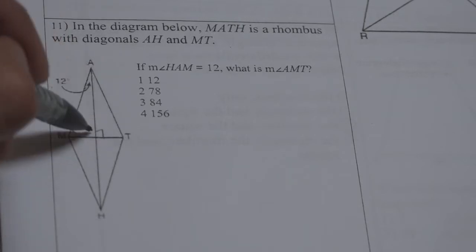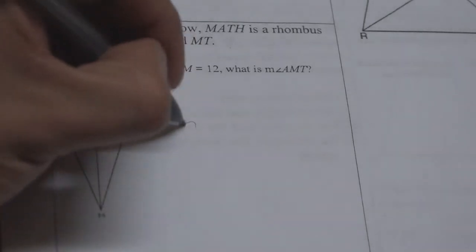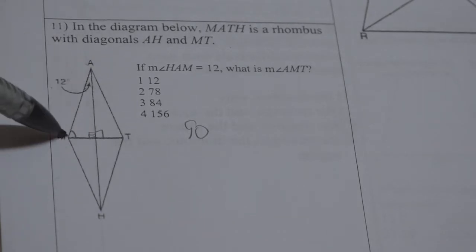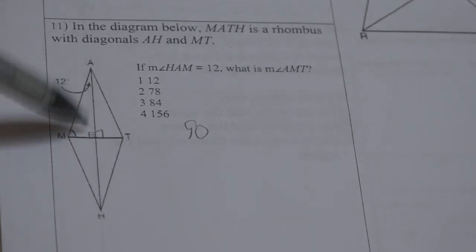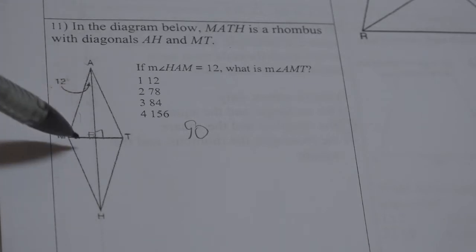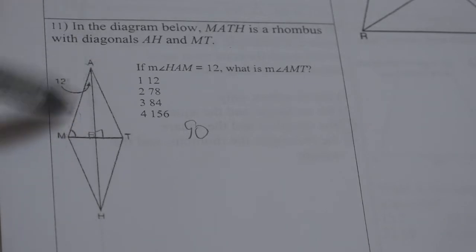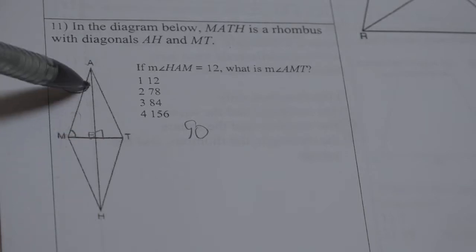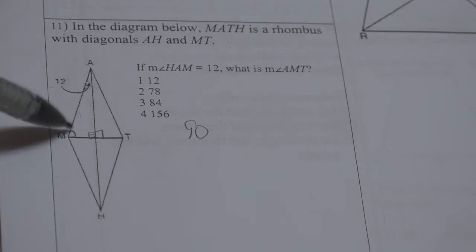So let's see now. This is 90 degrees. So I already have 90. If this is 90, the whole triangle will be 180 degrees. But I'm not going to do 180. I'm just going to think about the following. If this is already 90, then I know that there is 90 degrees between these two, because the whole thing is 180, right?